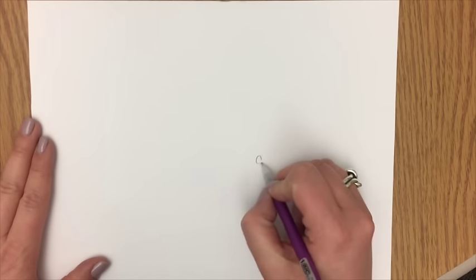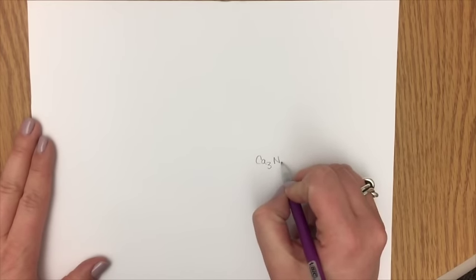Okay, several people asked me if I could work through an example of a Born-Haber cycle, especially for something more complicated. So I'm going to do a Born-Haber cycle for calcium nitride, which has the formula Ca3N2.